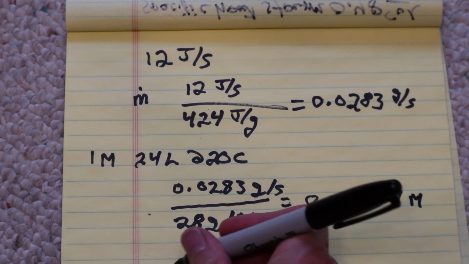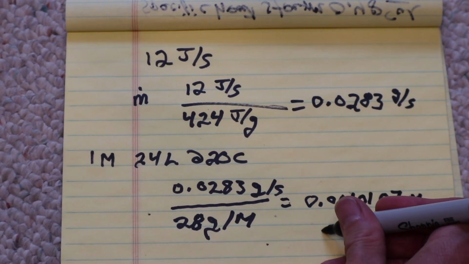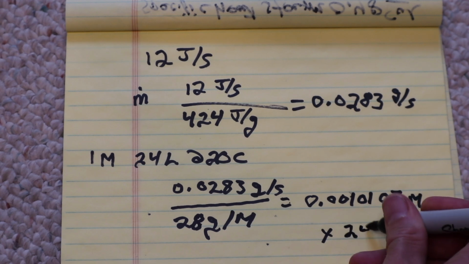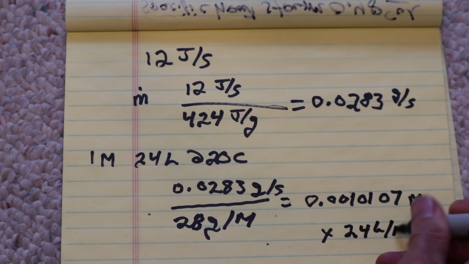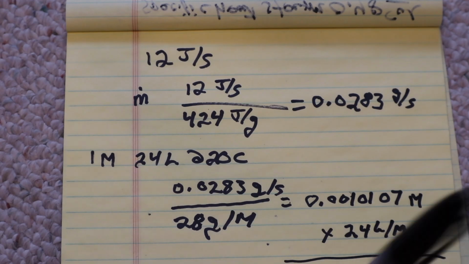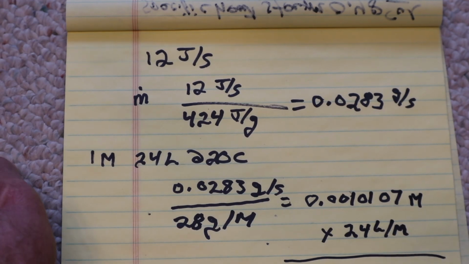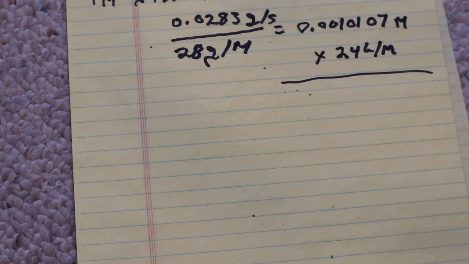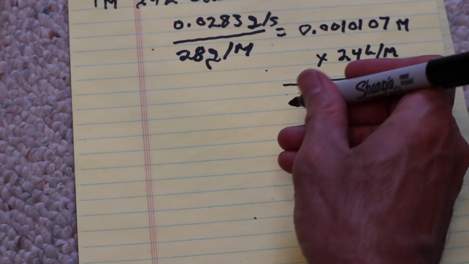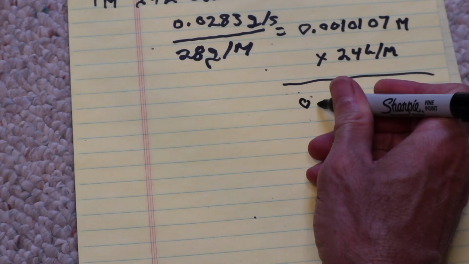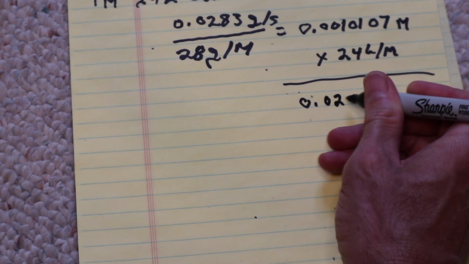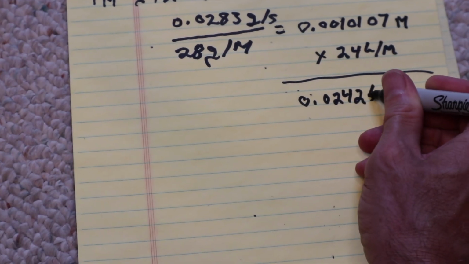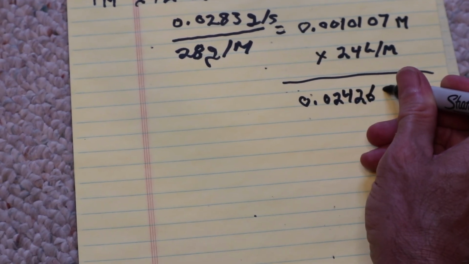We take that number and we multiply it by 24 liters per mole, and that equals 0.02426 liters.